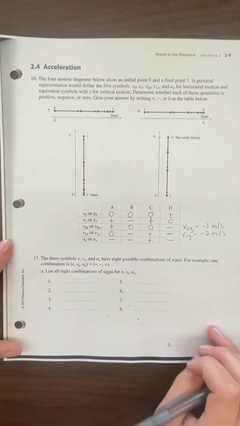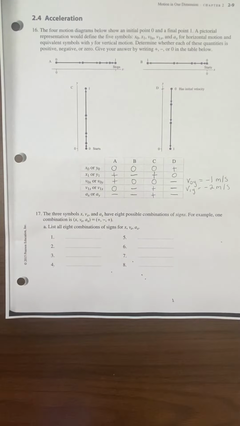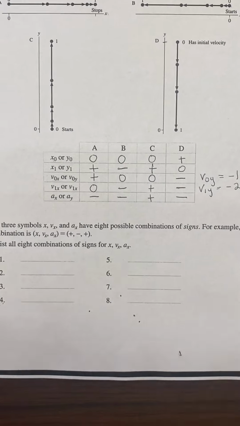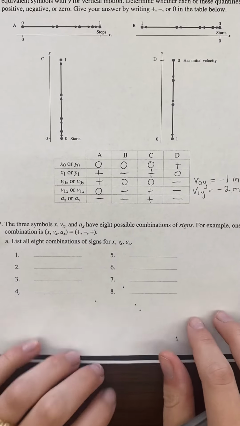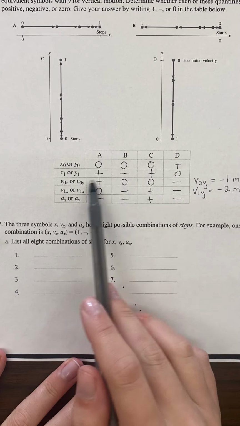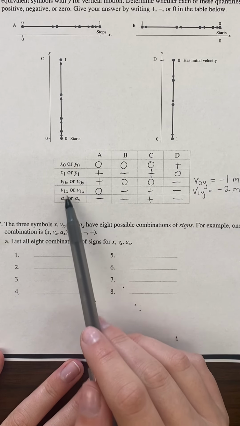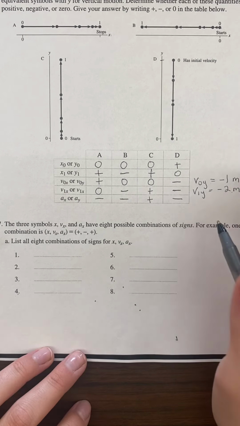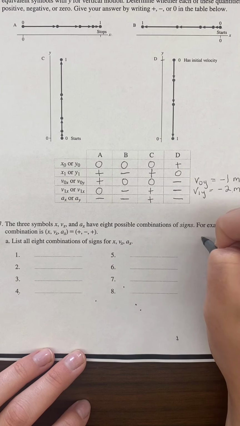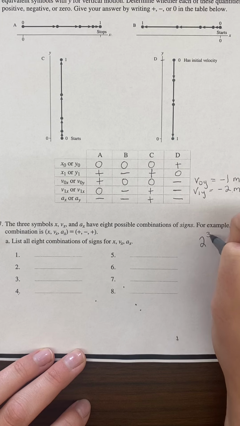Okay, let's move on to question 17. I'm going to zoom in a bit here. So we looked at different combinations of symbols for position, velocity, and acceleration. There's actually 8 possible combinations of signs that would make sense. Okay, and we know that there's 8 because we have 2 different signs and then 3 quantities. 2 to the 3rd power is 8.